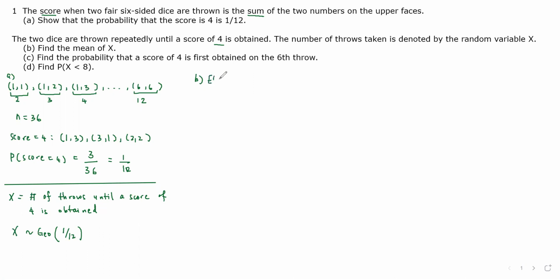The mean of a geometric distribution is the reciprocal of the parameter p, the probability of success, which is 1 out of 12. So you have 1 divided by 1 out of 12, and that is a value of 12.